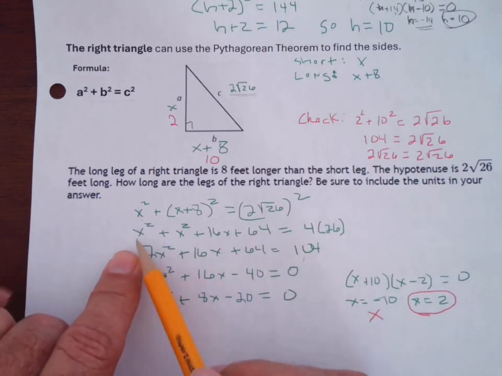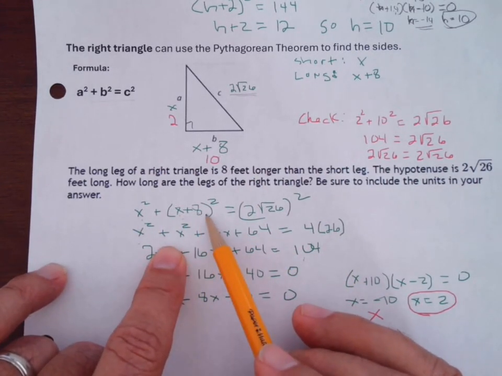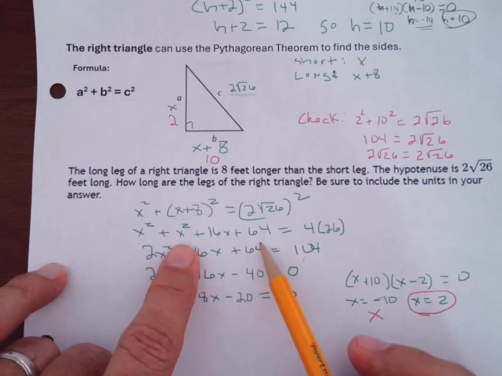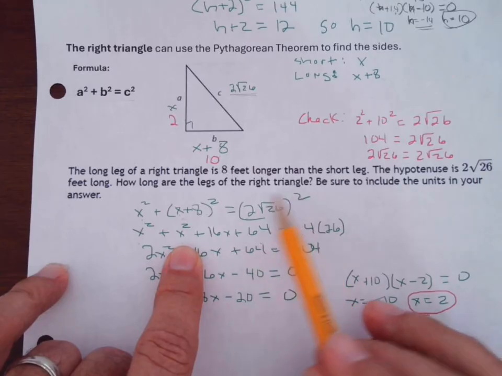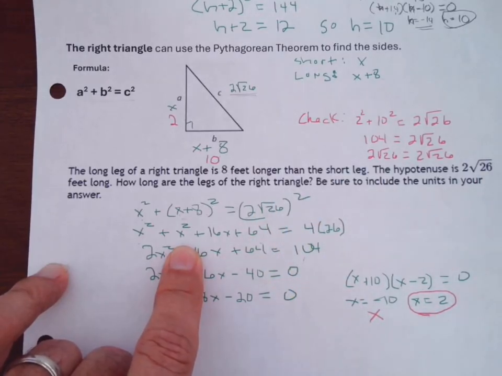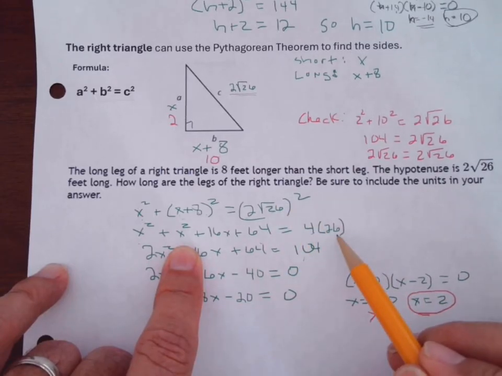If I clean it up, x squared is self-explanatory. This is x plus 8 times x plus 8. So you FOIL, you get x squared plus 16x plus 64. When you square this, you distribute the exponent of 2 in. 2 squared is 4. Square root of 26 squared is 26.